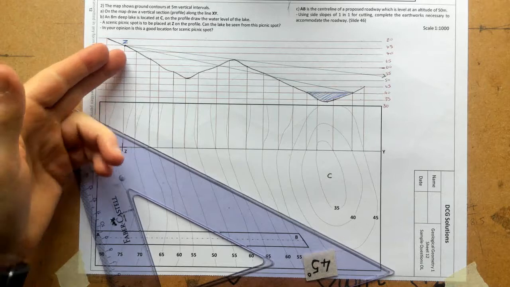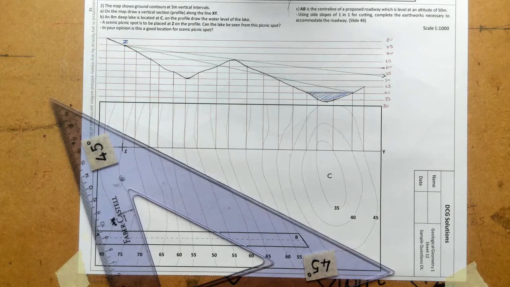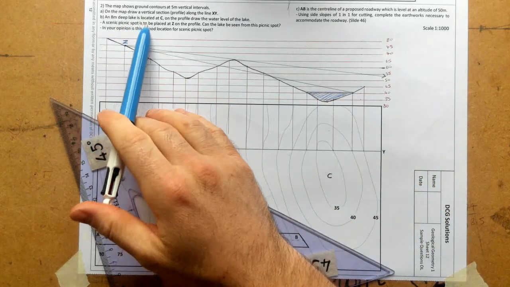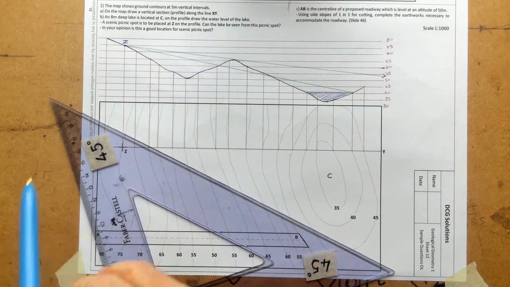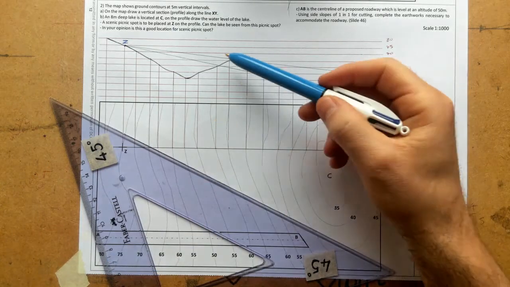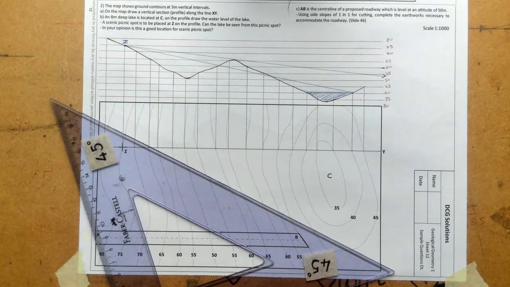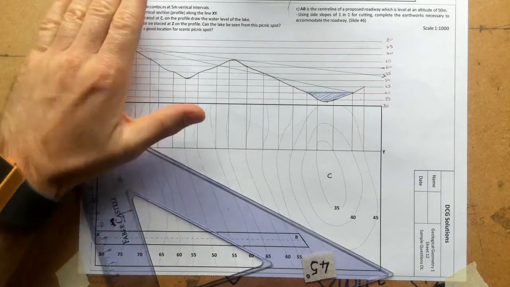So therefore, position Z would not be an appropriate position to put maybe a picnic spot if you wanted to see the lake, okay, because it said the scenic spot is located here, can the lake be seen, okay. Where would be a better position? Obviously maybe somewhere either on top of the mountain or somewhere along here, okay. So that's just bringing some real world scenarios into it.